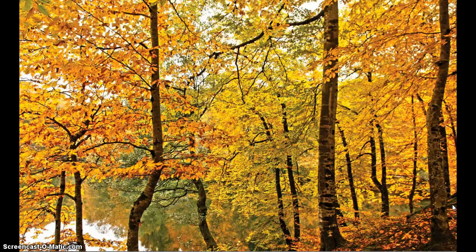As the amount of daylight lessens, the temperature continues to drop. The leaves on many trees change color. During this time in the northern hemisphere, it becomes a world of copper and bronze and red and orange leaves.